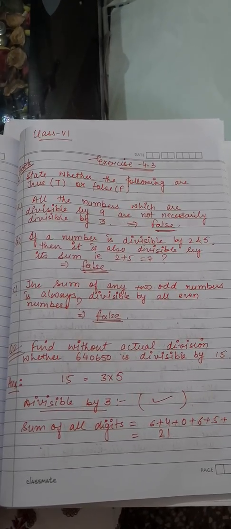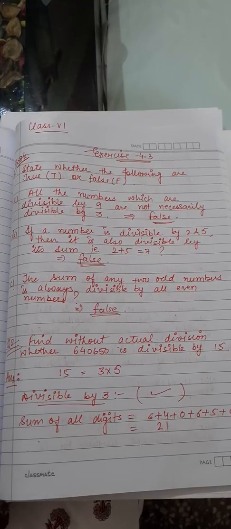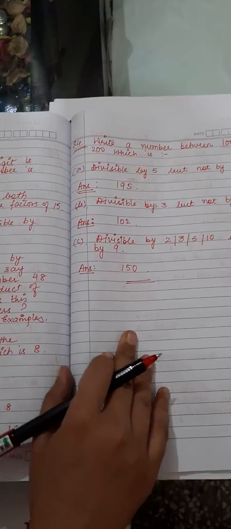Hello everyone. Today we'll be doing exercise 4.3. In this 4.3, how many questions will be there? 4 questions will be there.